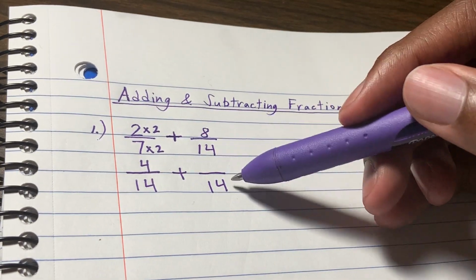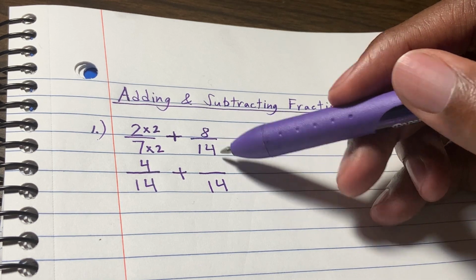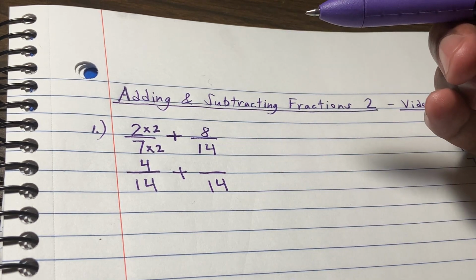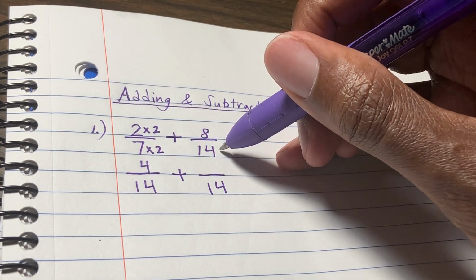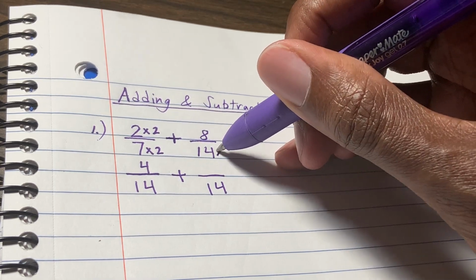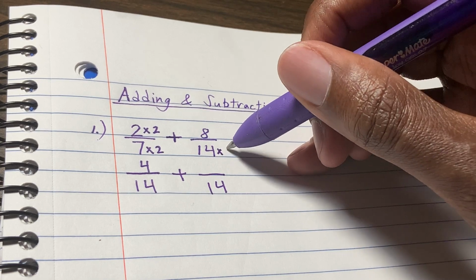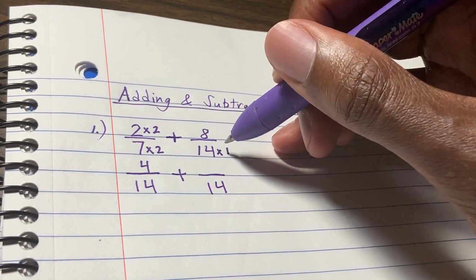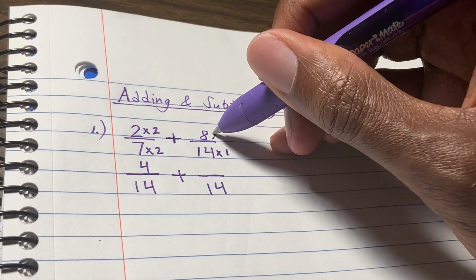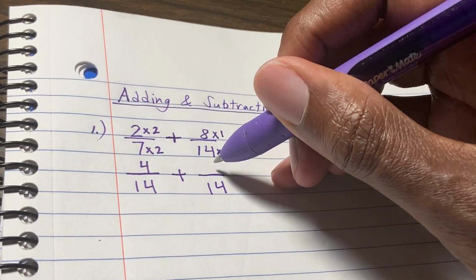Now look at this side. Some of you are saying, well, Mr. Barbier, but wait a minute, the 14 is already there. This is 14, that's 14, so I'm stuck. What do I do? Remember, any number times what gives you the number itself? Okay, times 1, yes. So 14 times 1 is 14. Therefore, what I do to the bottom, I do to the top. 8 times 1 is 8.